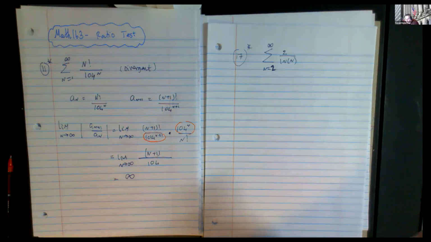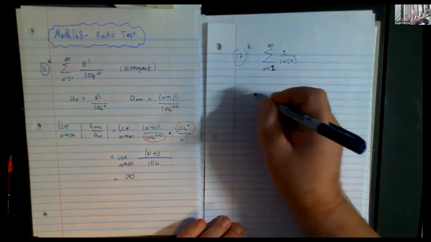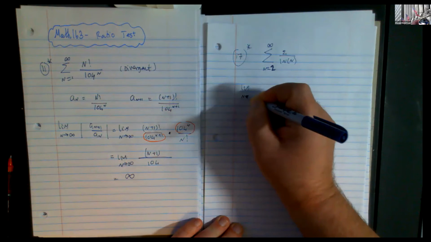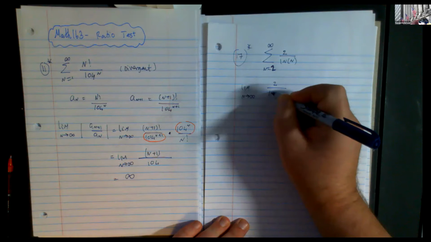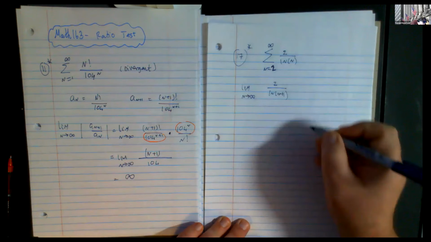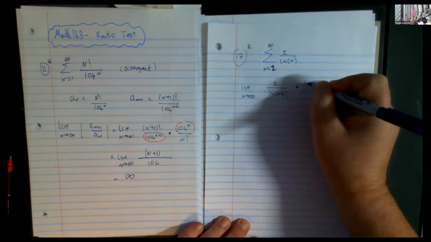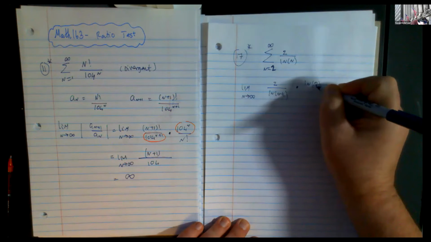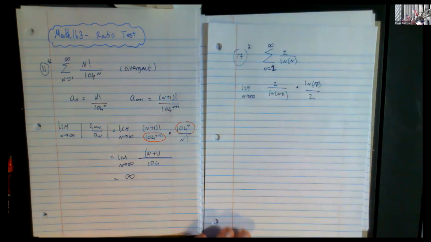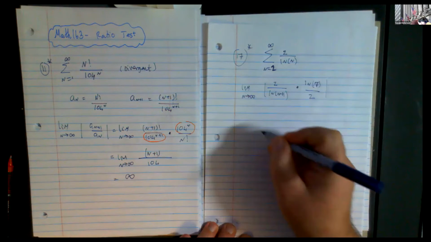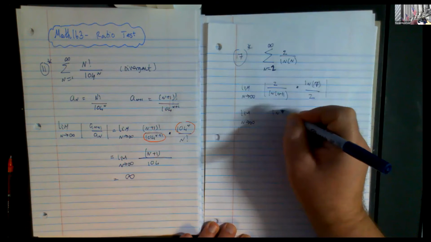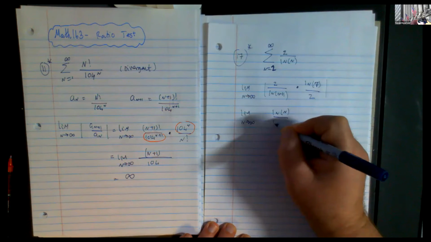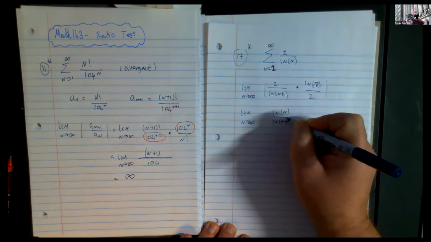It's still the ratio test. It's still going to converge or diverge or whatever. Let's see what this fella looks like. Well, it's going to be the limit as n tends to infinity of a_(n+1) over a_n, which is just this guy upside down. The 2's cancel, and everything's positive, so I can forget about those absolute values.